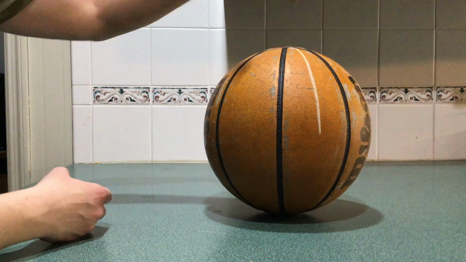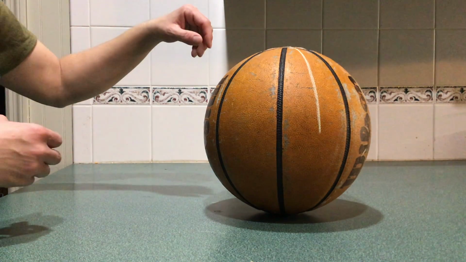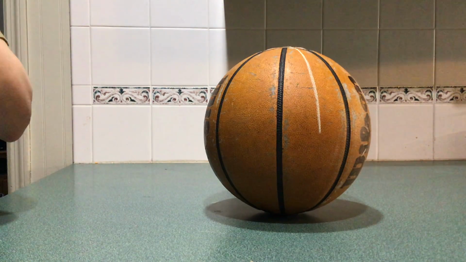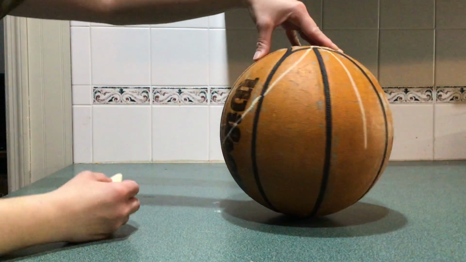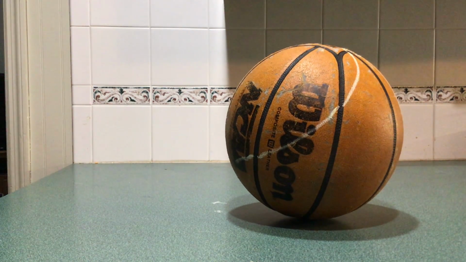Now if we rotate the globe, predict what the line would look like. Pause and make a prediction. You should see the line curve. Now take a second and answer the question, what does the line on the globe represent? And now you can officially answer what happened to the line as the ball rotated.